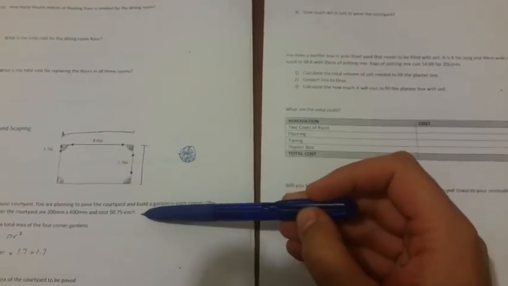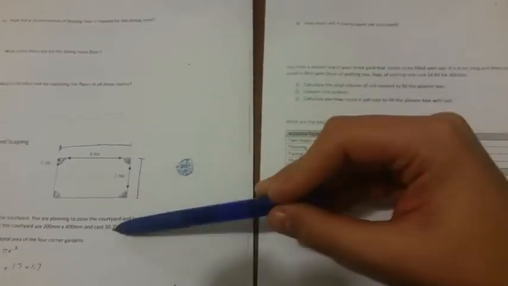Once you've calculated how many pavers you'll need for this section here, you need to multiply the number of pavers you'll need by the cost of each paver, which is 75 cents each. So take your answer from part 3, multiply it by the cost per paver, and that will give you your total to pave the courtyard.